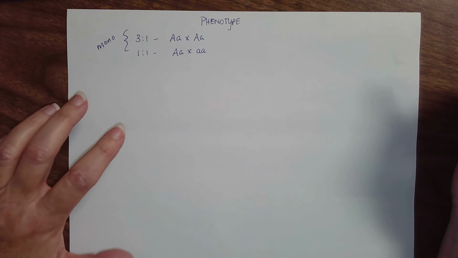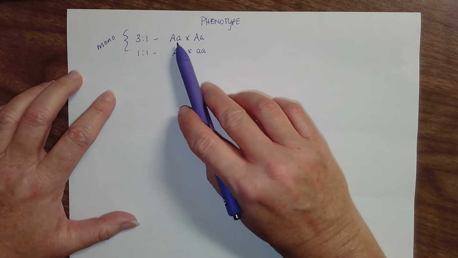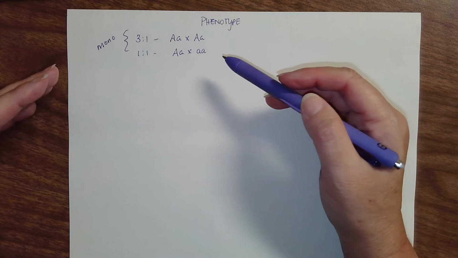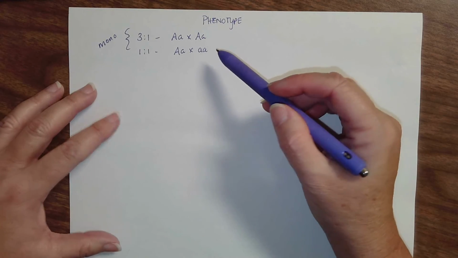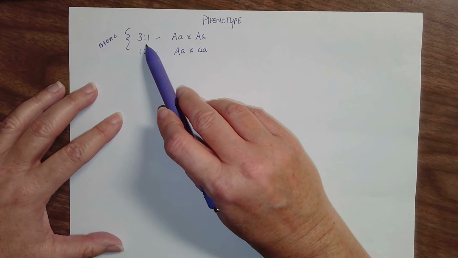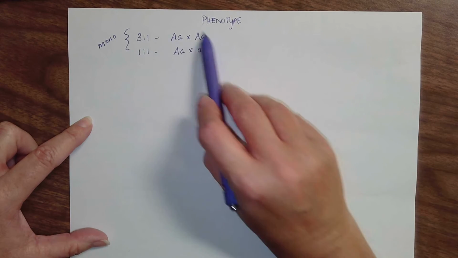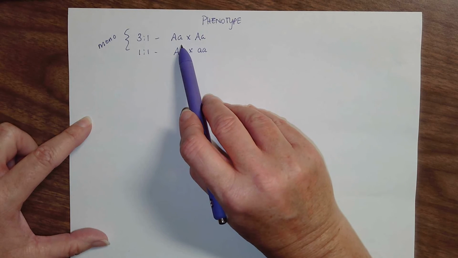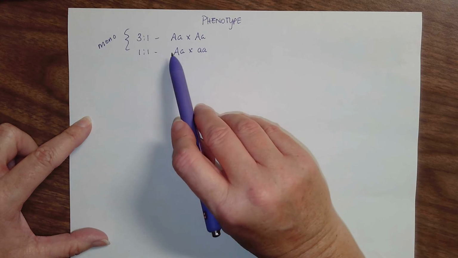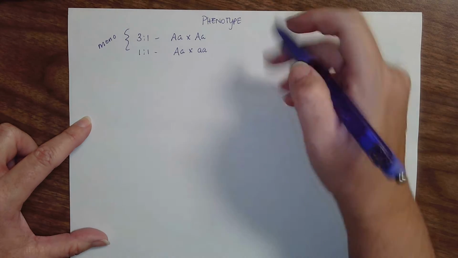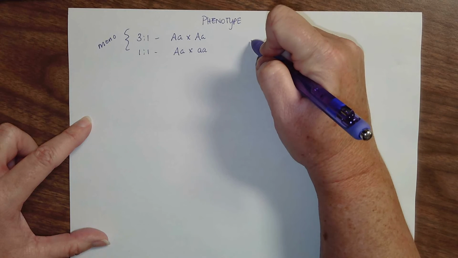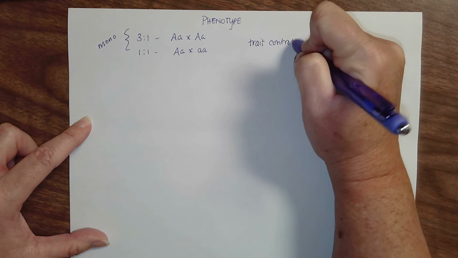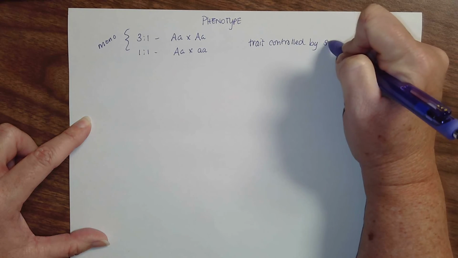And what it means, if this works out okay, in other words, if you do a chi-square analysis and you accept the null hypothesis that a 3 to 1 ratio in your offspring means that these are the parents, your null hypothesis is basically the outcome that you see in a Punnett square. That means that on a single trait problem, these traits are controlled by a single gene.